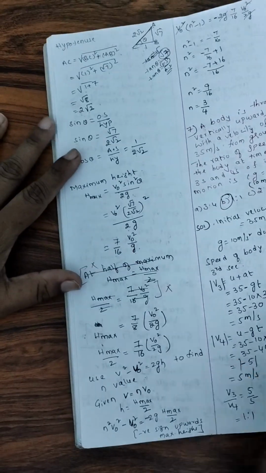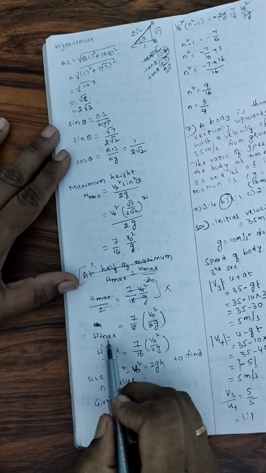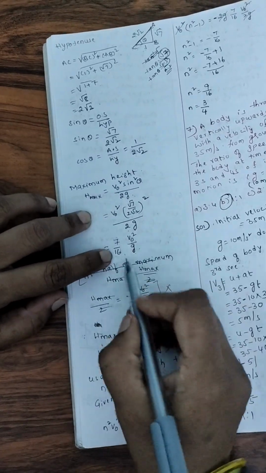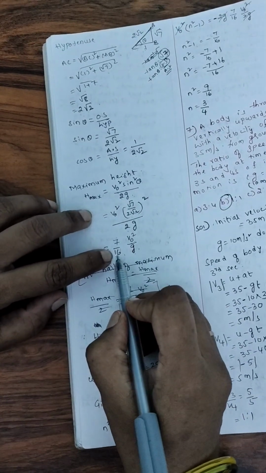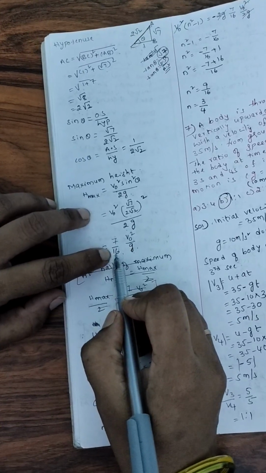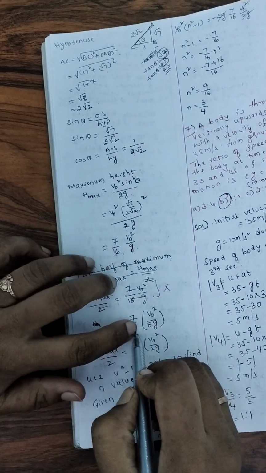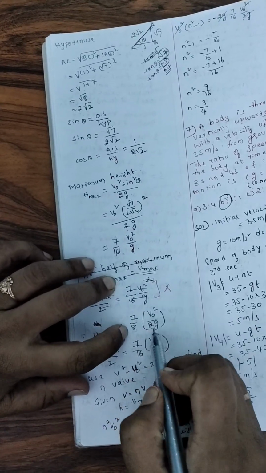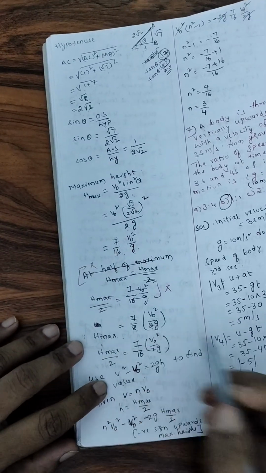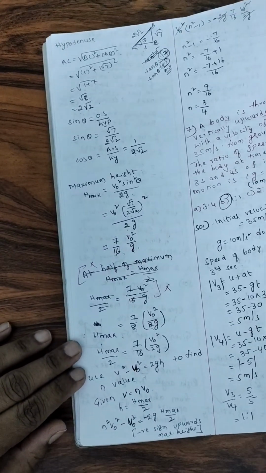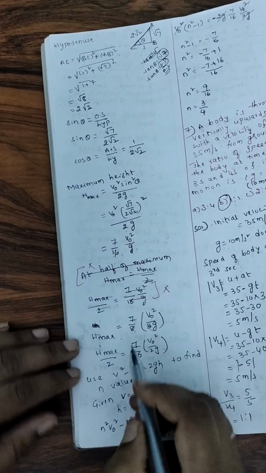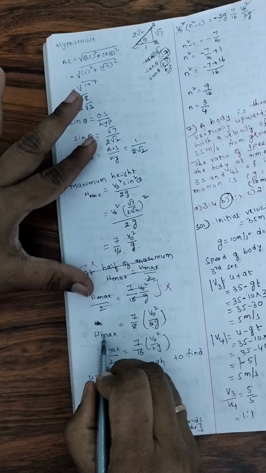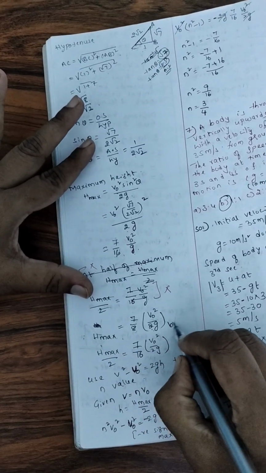Right? Now next, the same form I'm writing as, H maximum is equal to, here I'm writing 16 as 2 into 8 or 8 into 2. 8 2s are 16, no? So 7 by 8 V naught square by 2g. Right? Now next, what he said, now let us divide on both sides by 2.